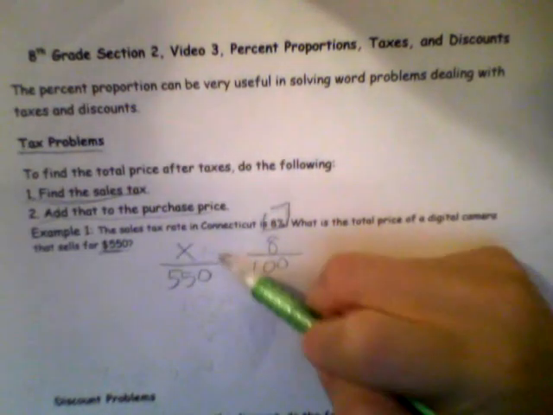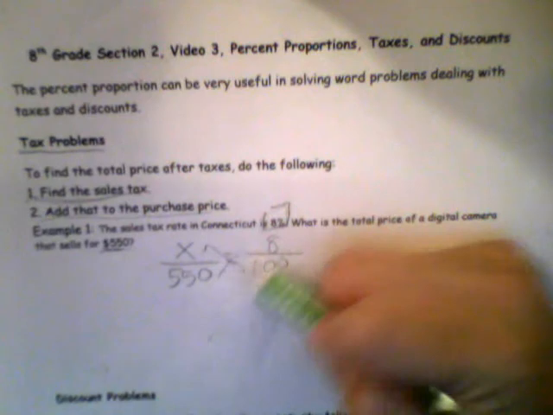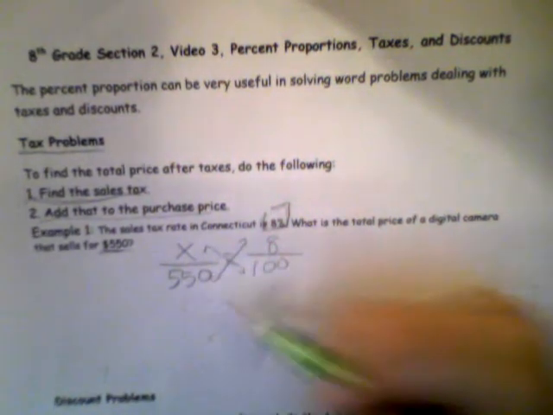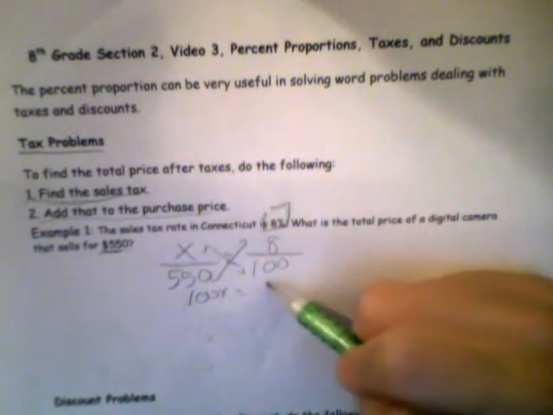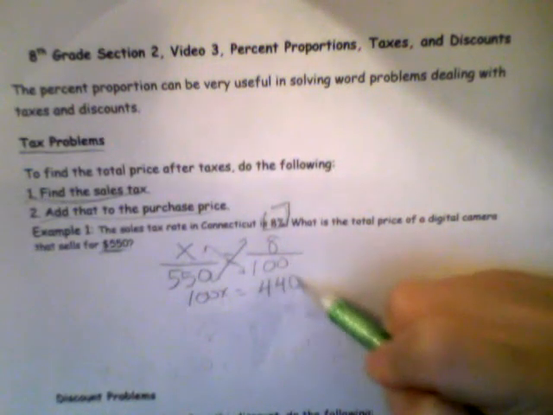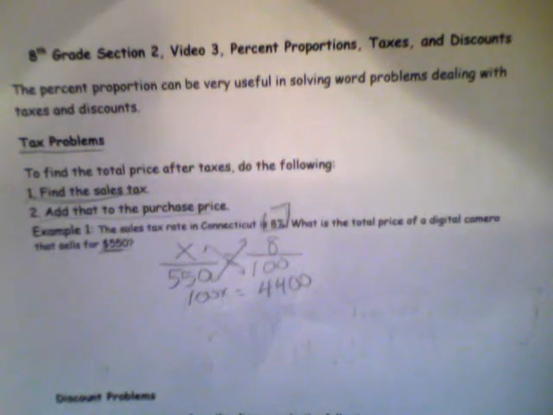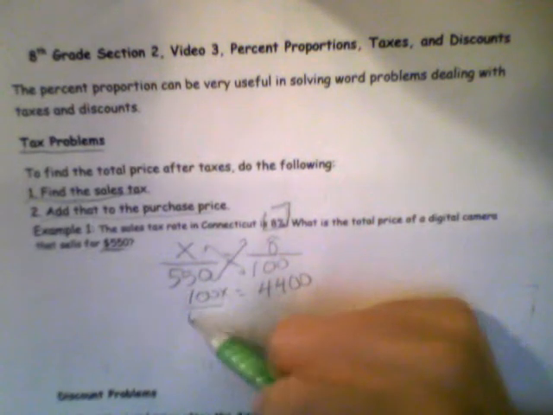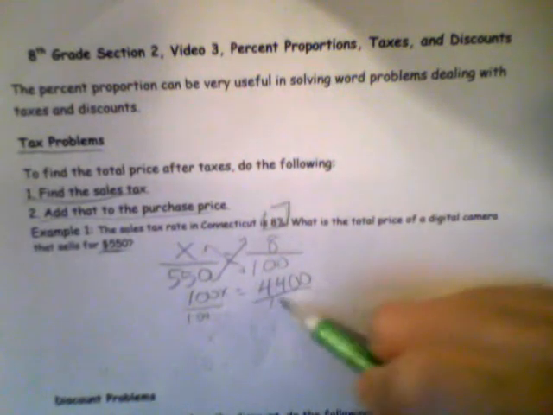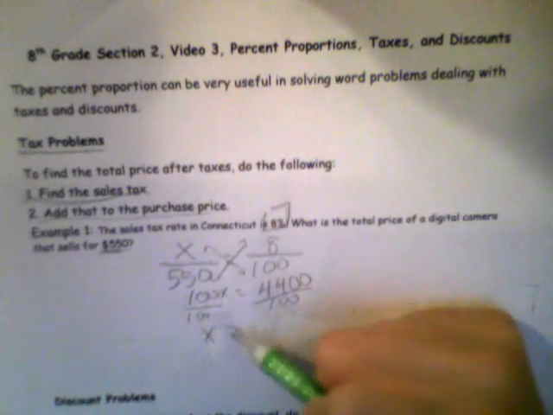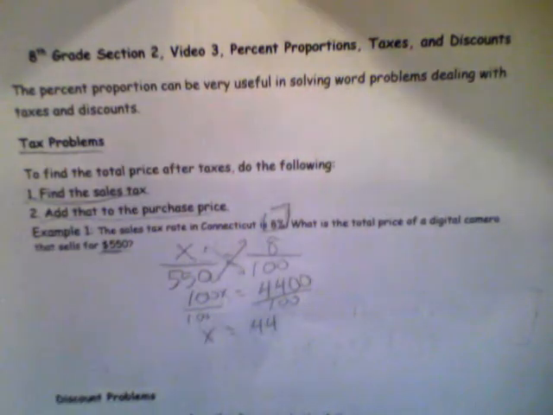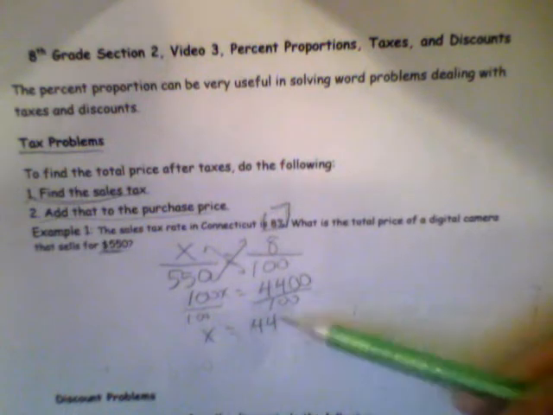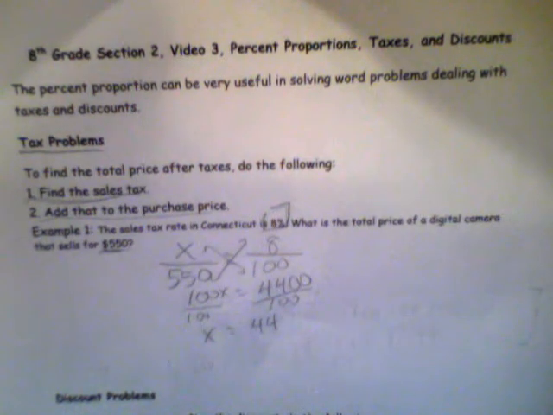Now to solve this, I can just cross multiply. When I cross multiply, I'm going to get 100x is equal to 4,400. Divide both sides by 100, and I get x is equal to 44. Now, a common mistake students make is they'll just stop right here. They'll say, well, that's my final answer. However, all you found was the sales tax. You haven't found the total price yet.